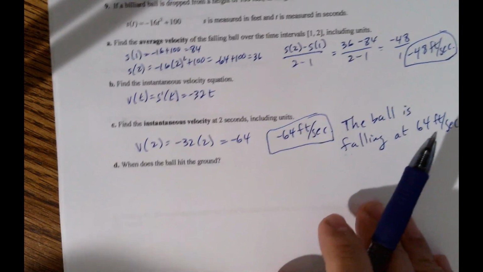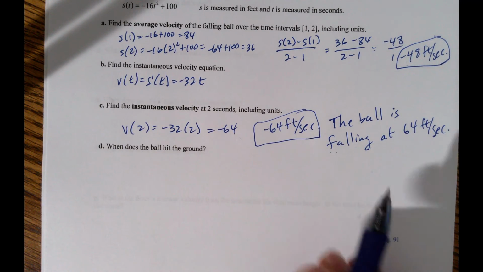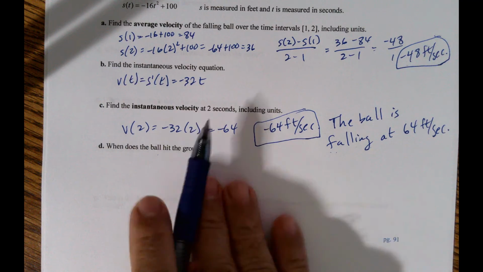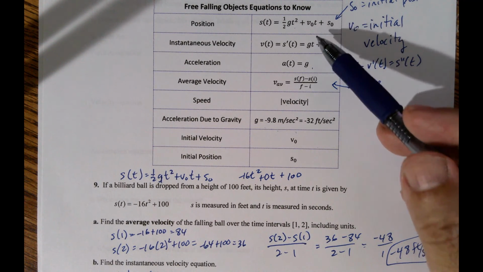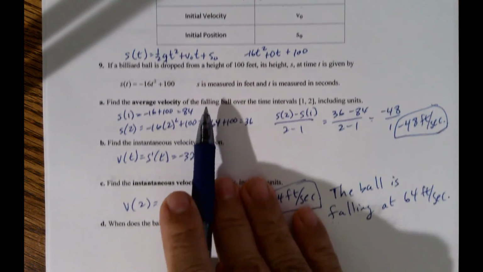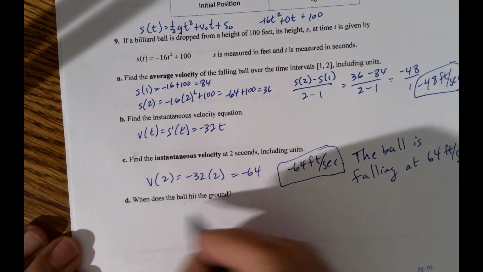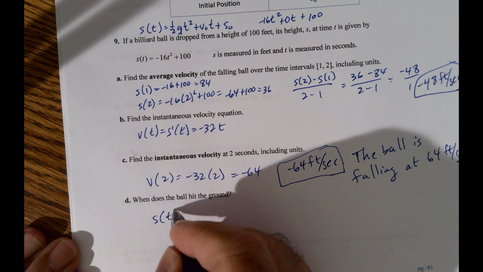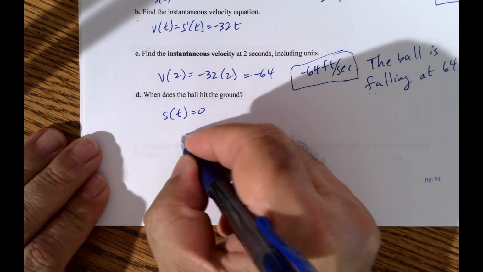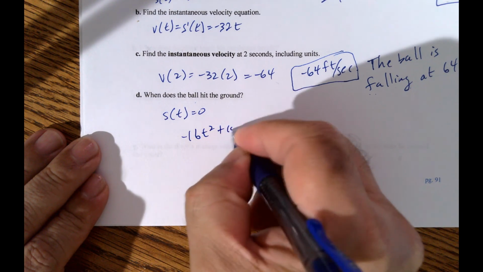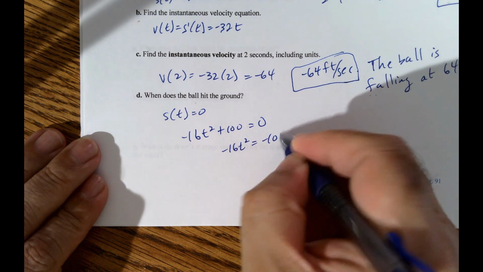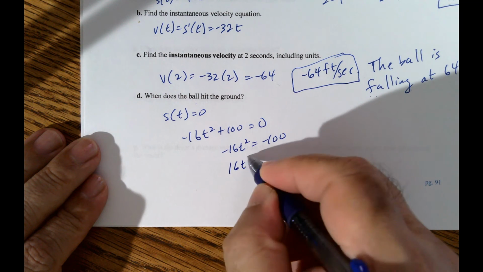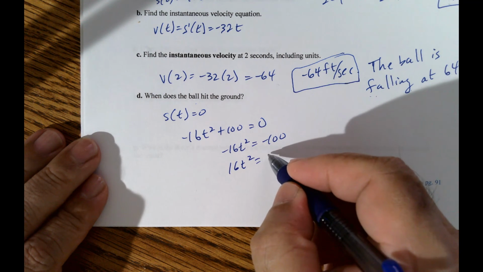Right. Part D, when does the ball hit the ground? Remember, position is how high off the ground the ball or the object is. So we can set the position equal to 0. If s of t equals 0, that means you are on the ground. So we want negative 16t squared plus 100 to equal 0. So that's negative 16t squared equals negative 100. So 16t squared equals 100.